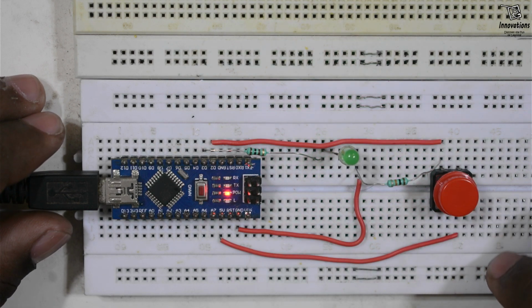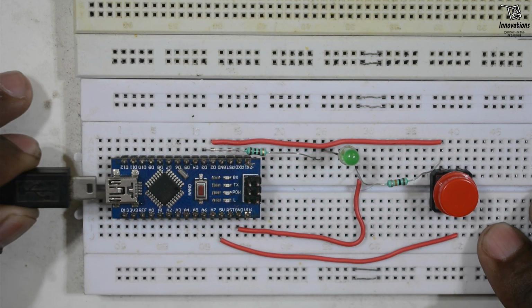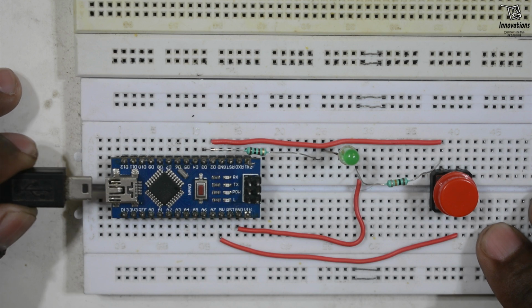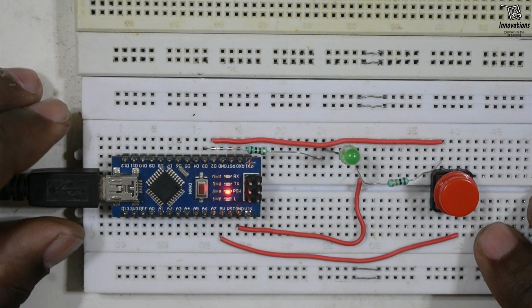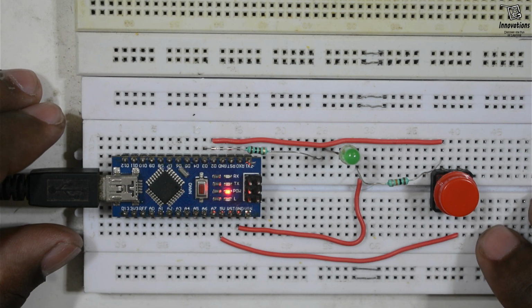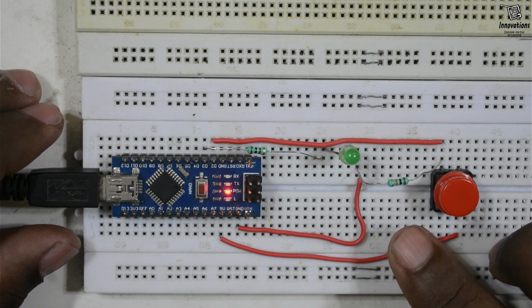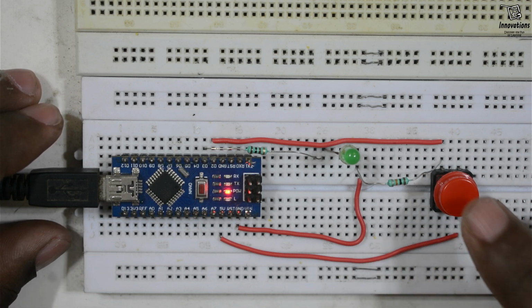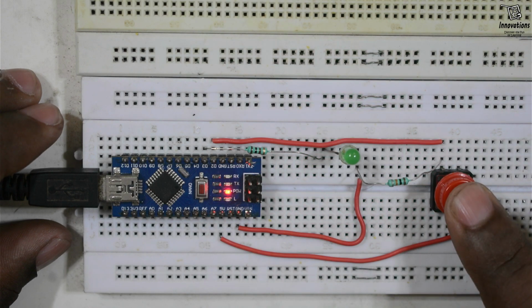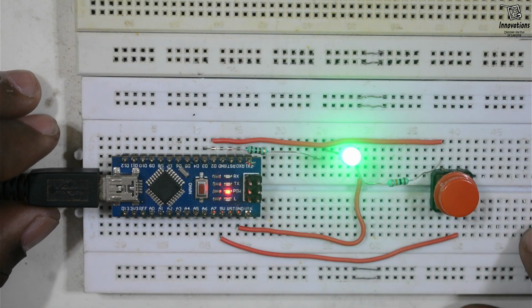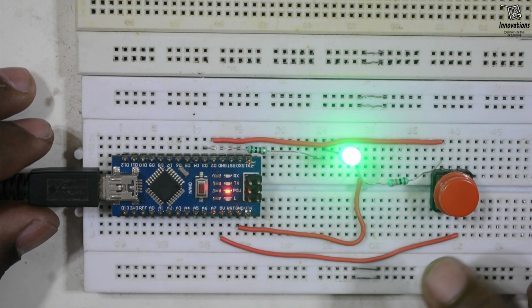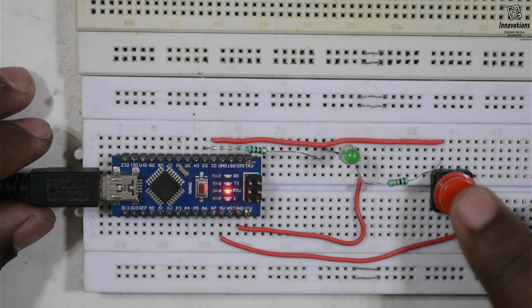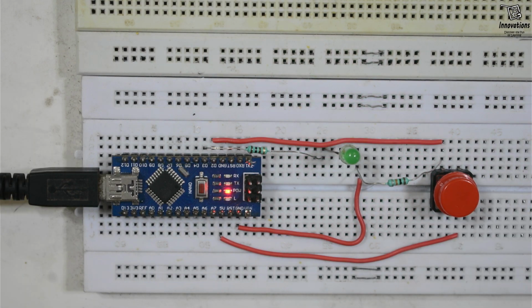Now we will turn it off and we will remove the power from the Arduino. Then we will reconnect the power, and you see this time the LED does not turn on. You can see the Arduino retains the status of the LED. So this way we can use any accessory with the Arduino. We can retain their status or we can retain their value and resume it when we restart the Arduino or we reset the Arduino.